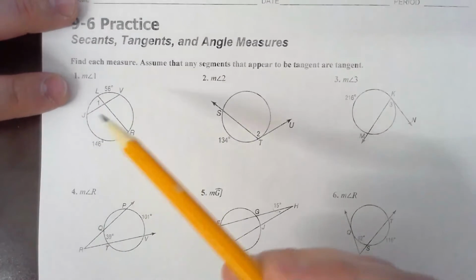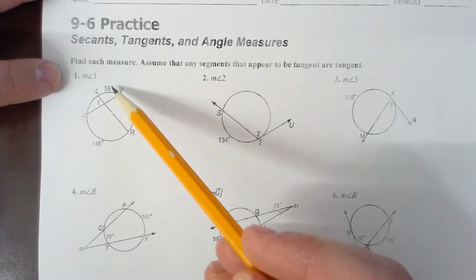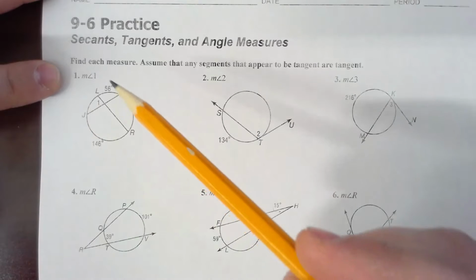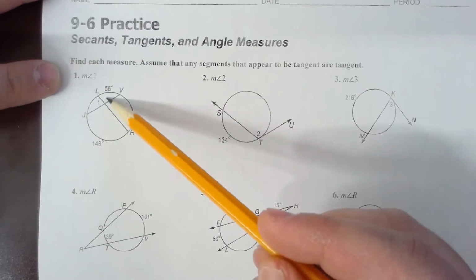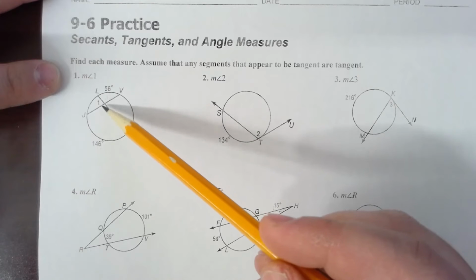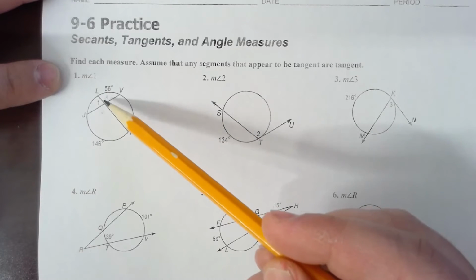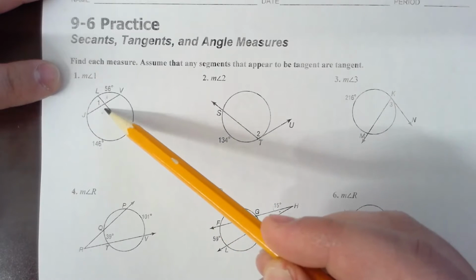Number one, the intercepted arcs that they give me are 146 and 56. What that theorem just told me is that these angles here are going to have to be congruent to each other, because these two are vertical angles. But this angle is not 56 and this angle is not 146.